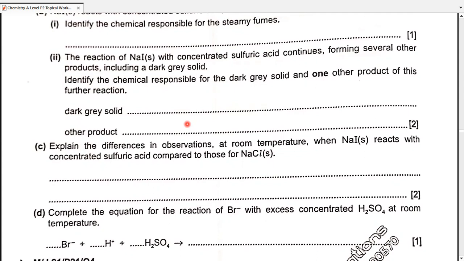Hydrogen iodide. Other product, Peter. You just quoted H2S. H2S, very good. Can you name other products? SO2. Yes, very good.